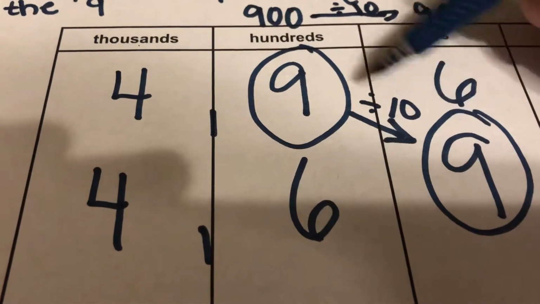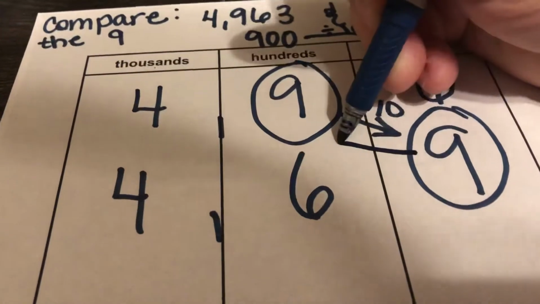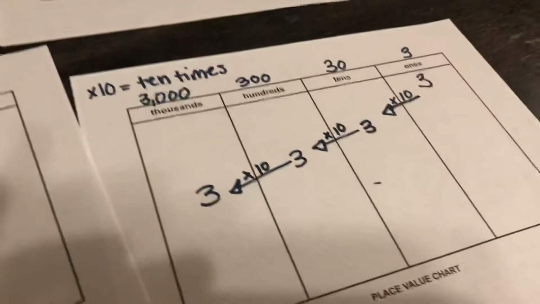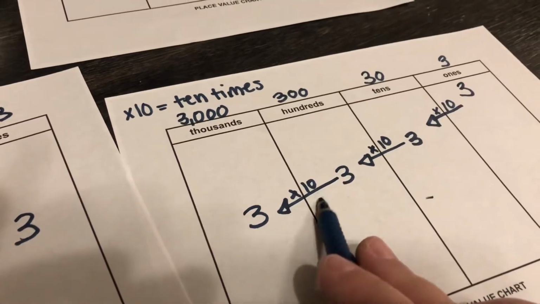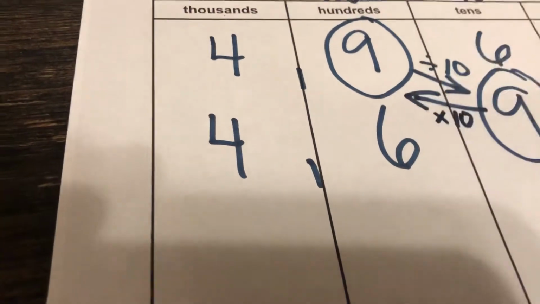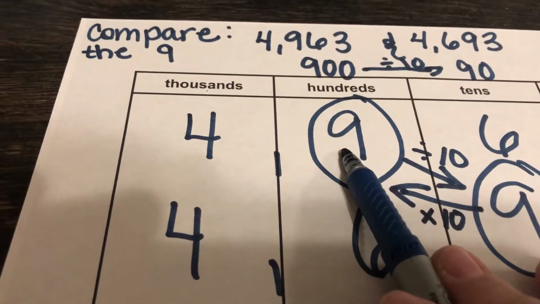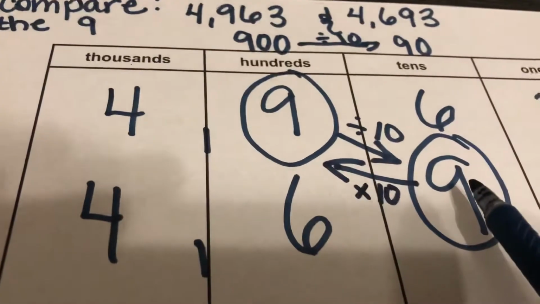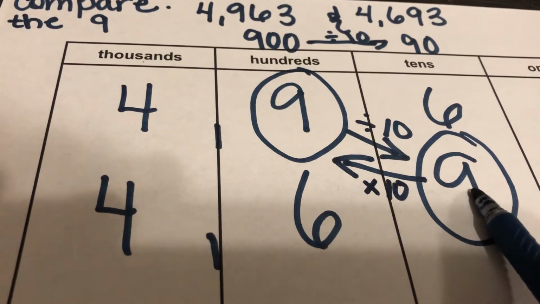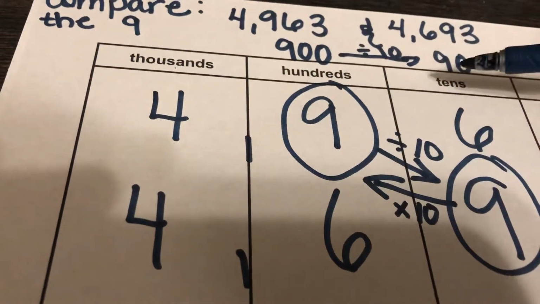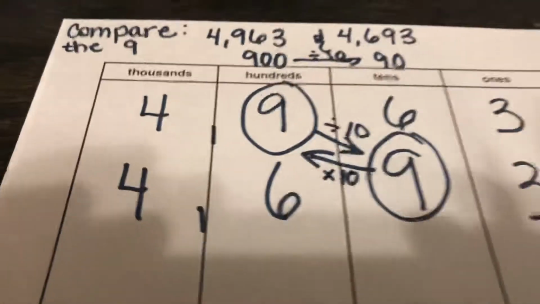Now, could we go both ways? So like we went this way and we had to divide by 10. But what if we go to the left? What do we have to do if we go to the left of the line? What do we need to do? We times it by 10. Okay, so we times this by 10. So does that mean that 900 is 10 times bigger than 90? Yes. 900 is 10 times bigger than 90. Okay.